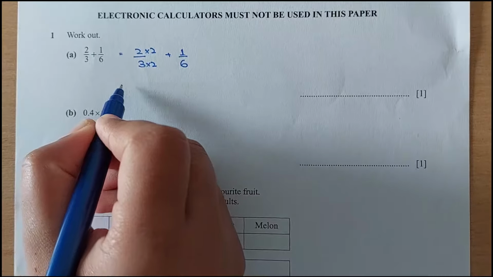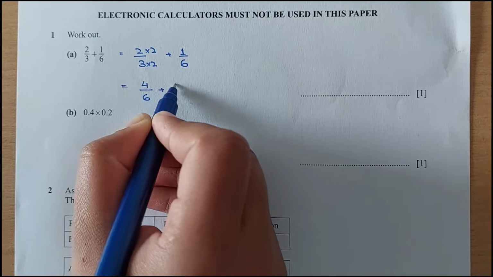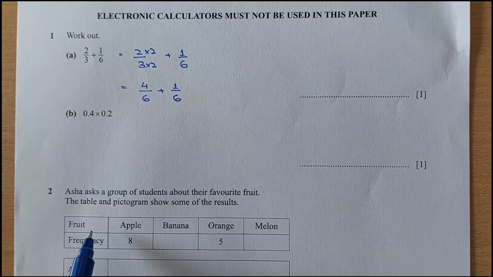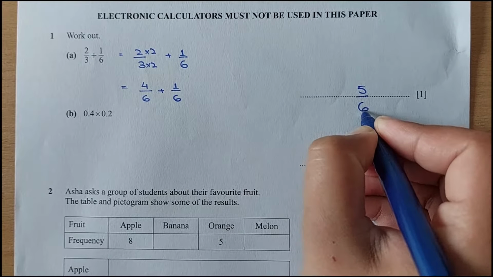2 times 2 equals 4. 3 times 2 is 6, plus 1 over 6. Now you can see the denominator is the same. We can just add the numerators. So 4 plus 1 is 5. So the answer is 5 over 6.